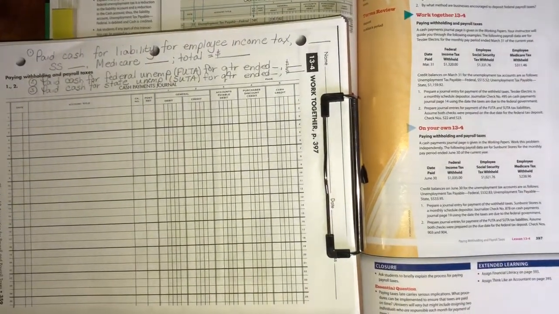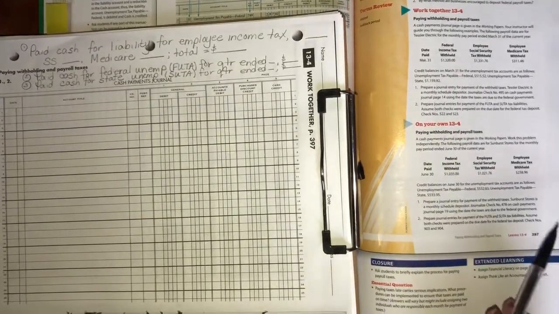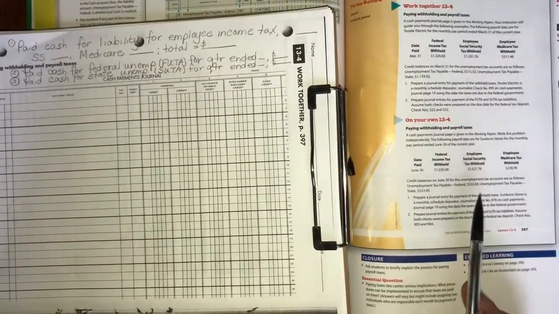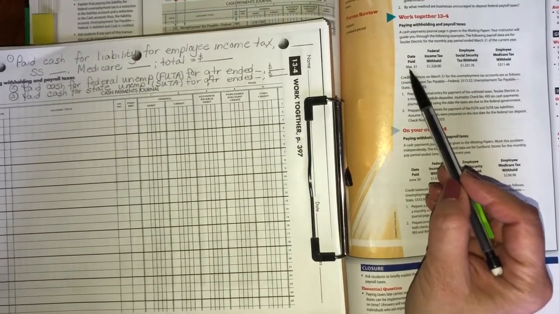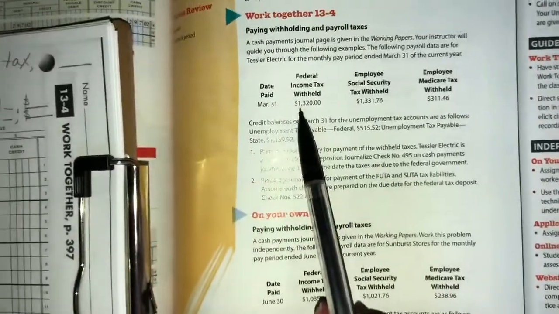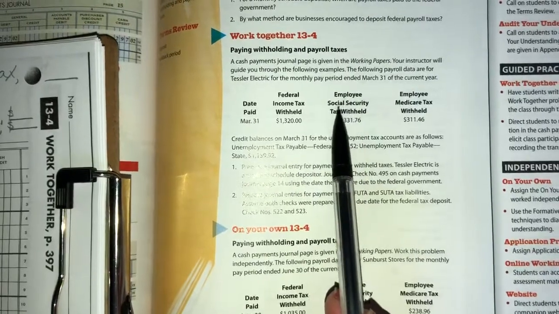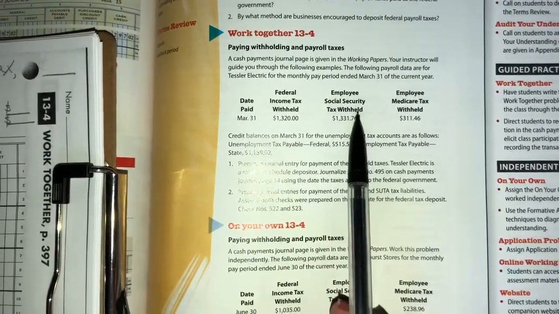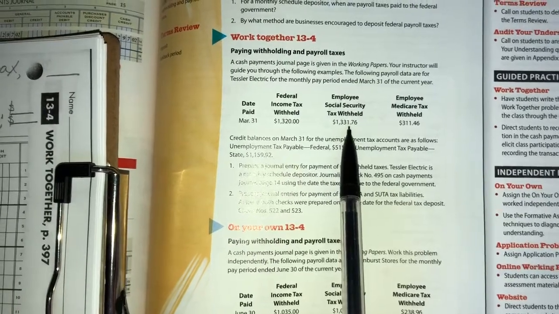So we are working on Work Together 13-4. Let's take a look at the information here that they give us. On March 31st, we had federal income tax withheld totaling $1,320. Employees paid Social Security tax withholdings of $1,331.76.